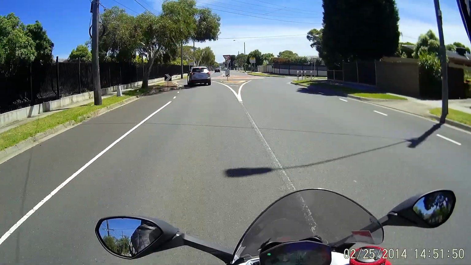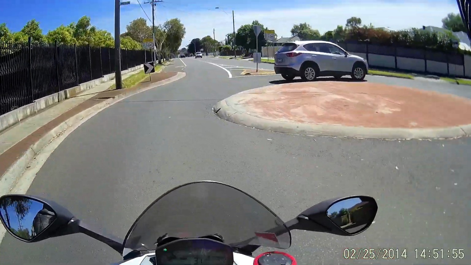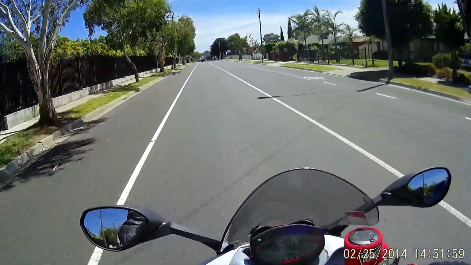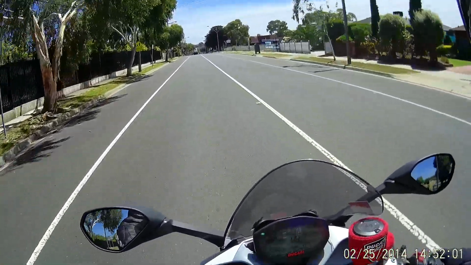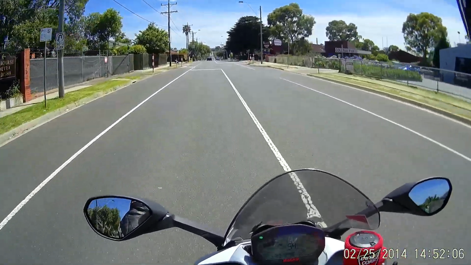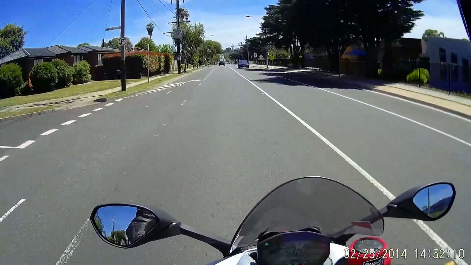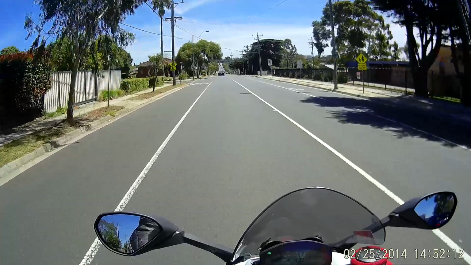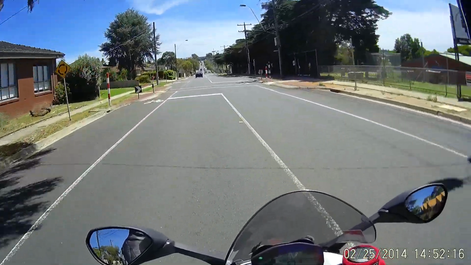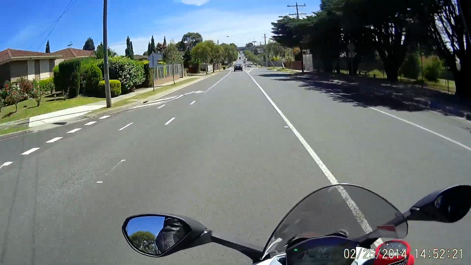This car's turning right, so approaching the roundabout, going straight ahead, checking to the right, straight on. Car coming from the other direction, so P2. Moving back to P3. Car approaching, moving across to P2. Just getting that little bit of survival space. Back to P3. It makes me more visible to oncoming traffic if I'm in this position in P3.